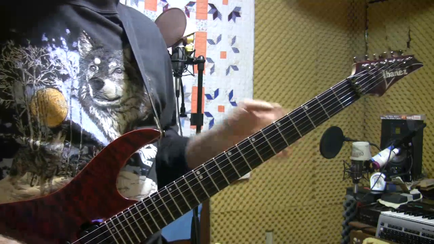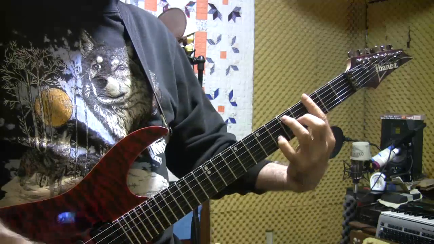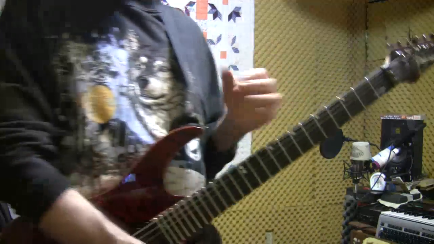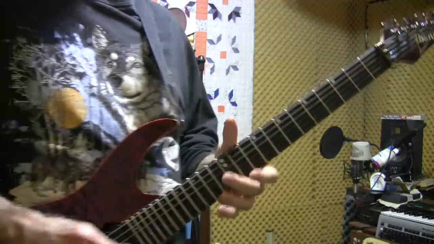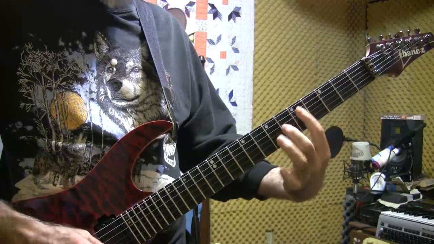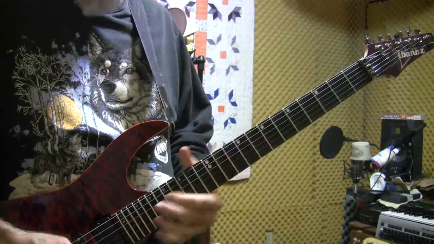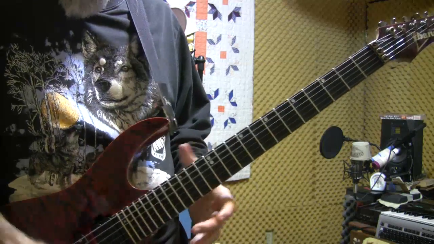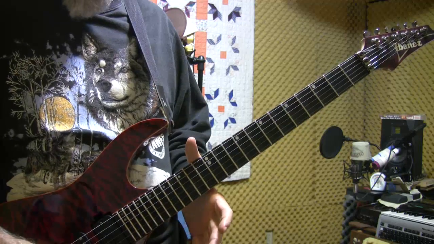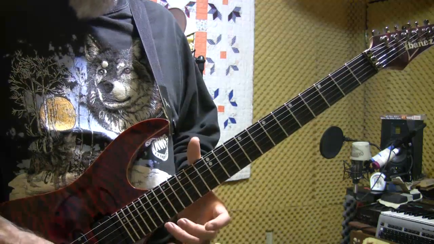A 7 always wants to resolve to the 4 above it. Play a G7, you want to hear the C next. Songwriting expectations. That's a pretty interesting topic. So that's all that's going on. It's hard to hit that when you're not on that bridge pickup. You get a little play, but man, when you're on these, you have to nail it.